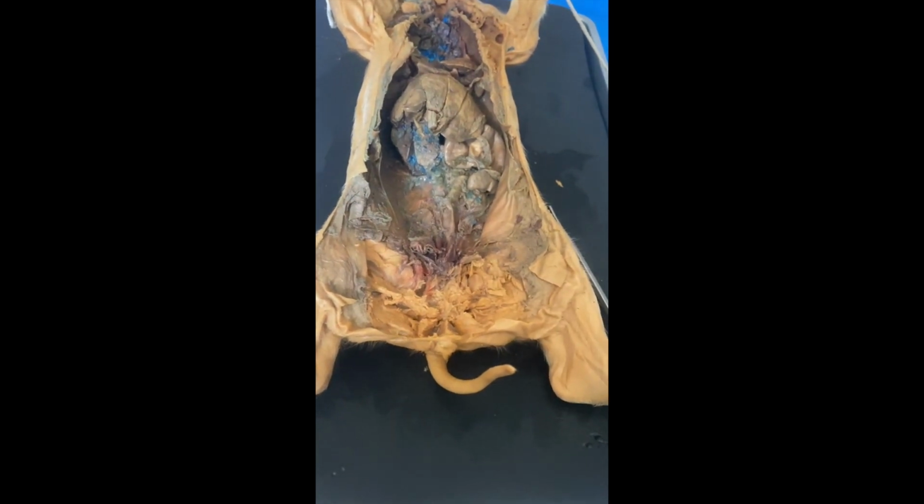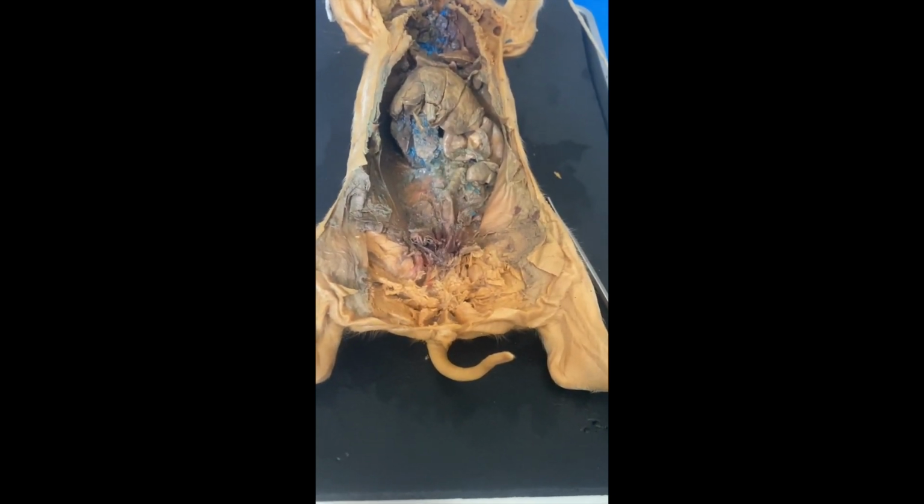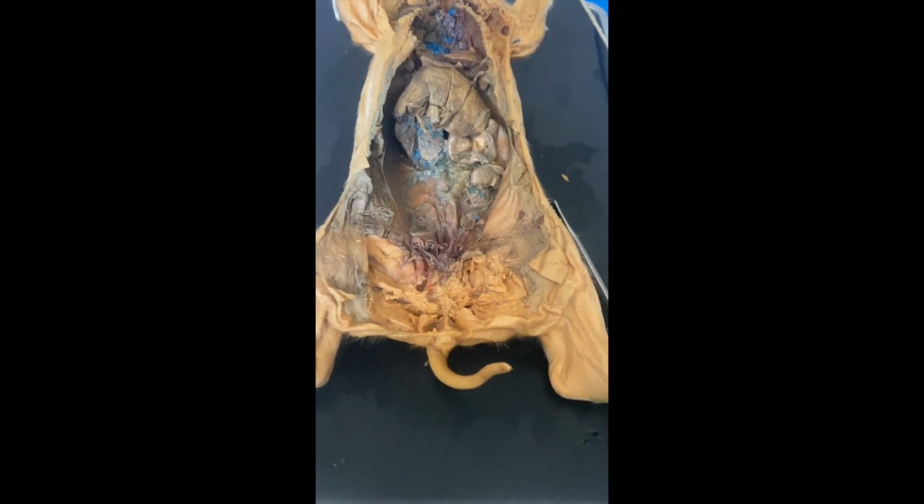All right, so thank you for listening. This was the reproductive system of the female fetal pig.